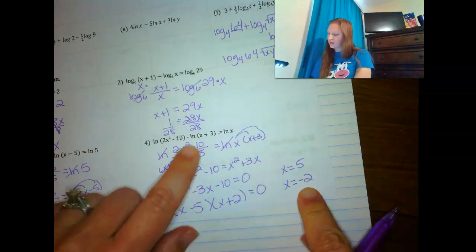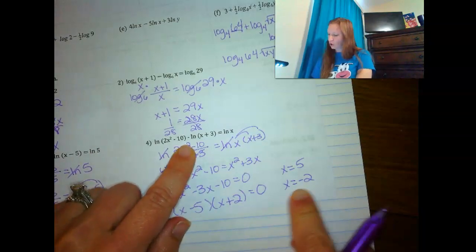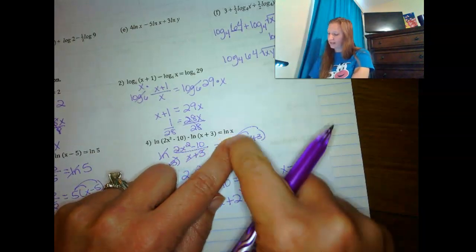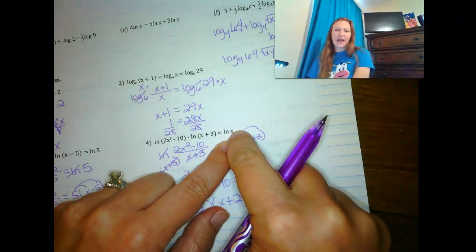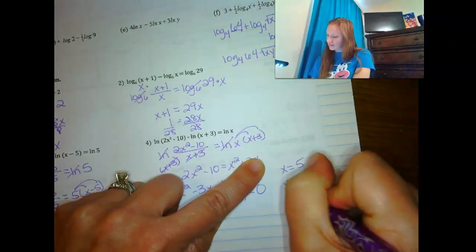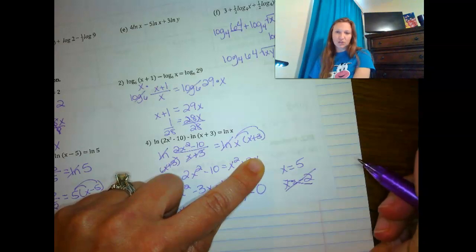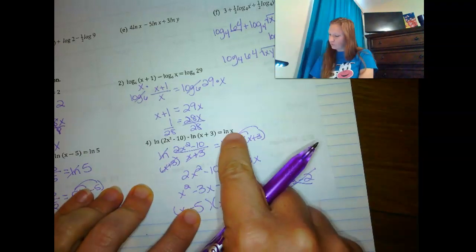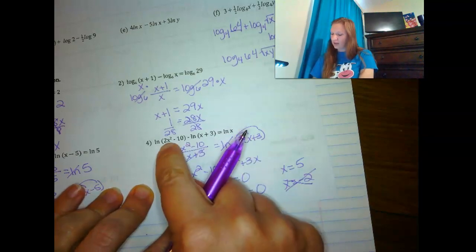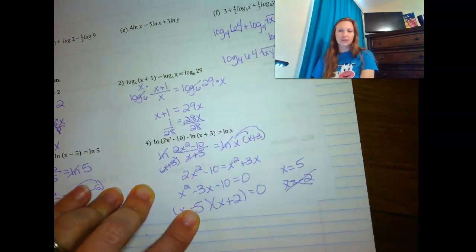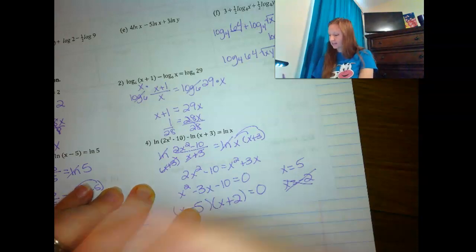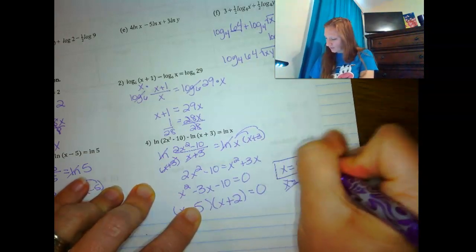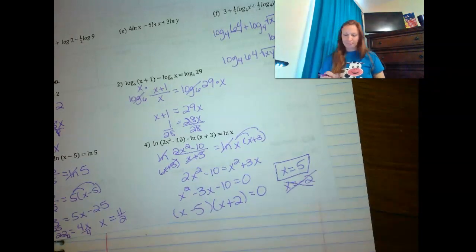I'm going to check and make sure this doesn't cause me to have a negative argument. And I can see right here, when I plug in negative 2 here, I'm going to have a negative argument. So this is an extraneous solution. I need to cross that solution off. It does not work. 5 works, works, and works. I'm going to end up with positive arguments for all of those cases. So 5 is our only valid solution here.